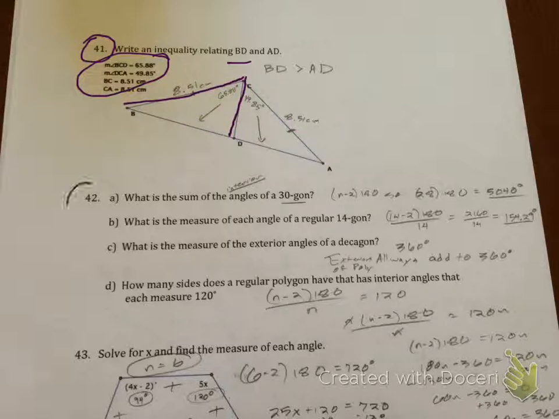Take a peek. 42. Sum of the interior angles. The sum of the exterior angles is always 360. That's in another problem, but I meant interior there. A would be using this sum of interior formula, n minus 2 times 180. That's the number of triangles that fits within that figure. So that'd be 28 times 180, or 5040.